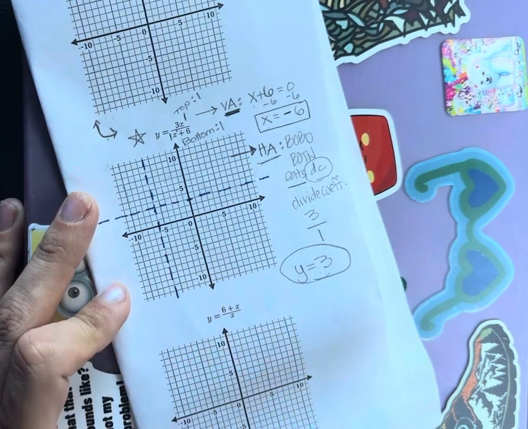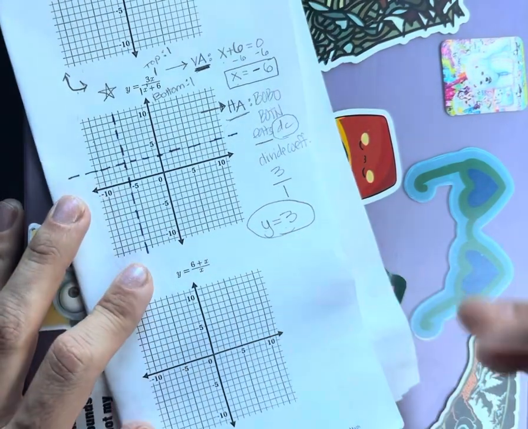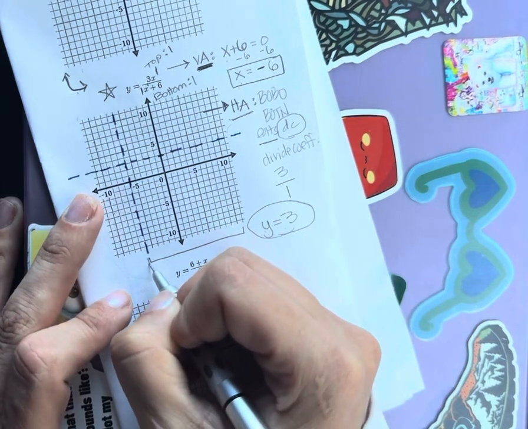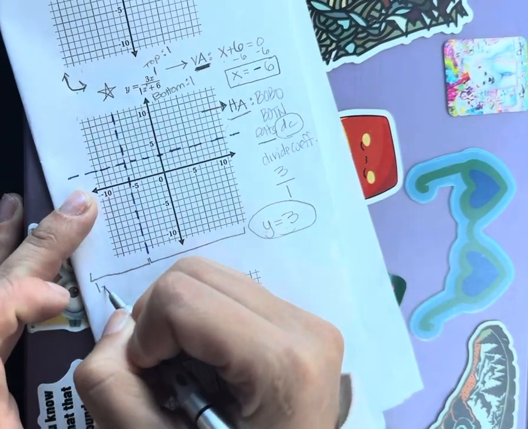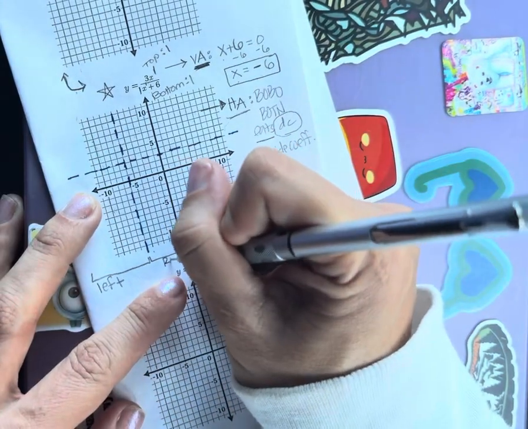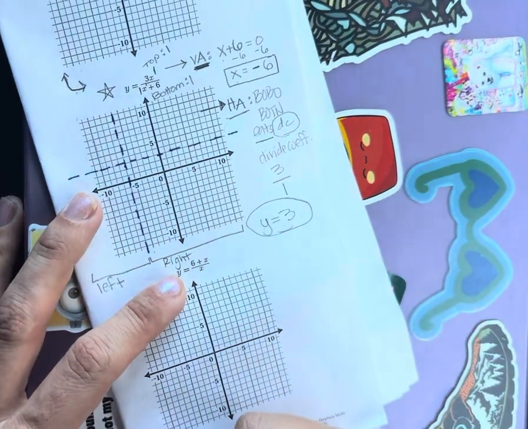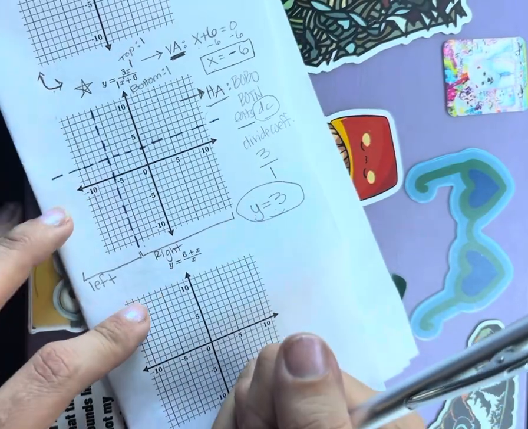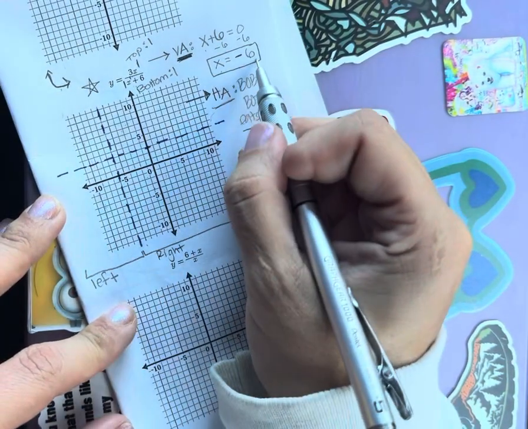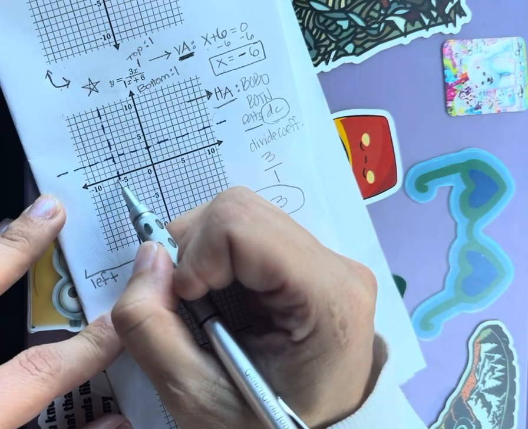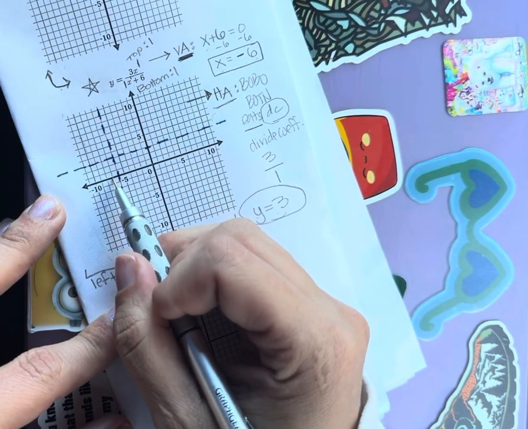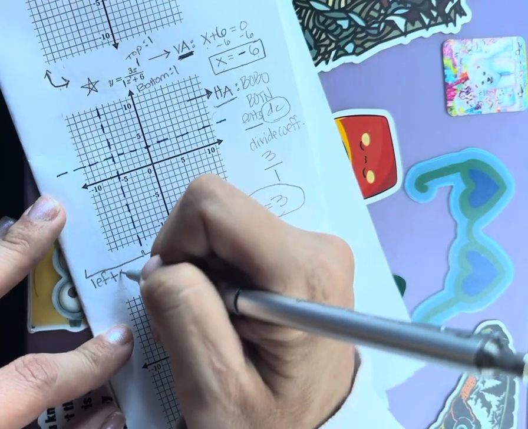So what I would do is I would check. And the way that I would check is I check the left side of my vertical asymptote, and I check the right side of my vertical asymptote. So how do I check? Pick something. Vertical asymptote's at -6. Pick something to the left of it, like -7. Let's pick -7.